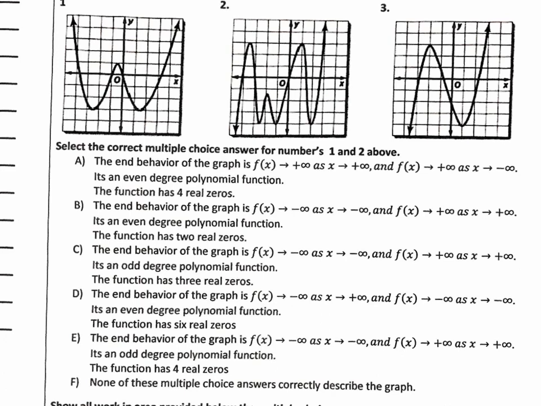Okay. The next fact, it's an odd degree polynomial. Well, odd degree polynomials have an end behavior, one down here, one up here. You could never have both up here or both down here, because if you had both up here, that would be even, or both down here would be even. So both of these are odd, so that didn't help me either.